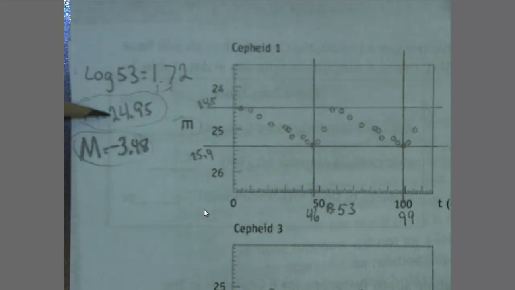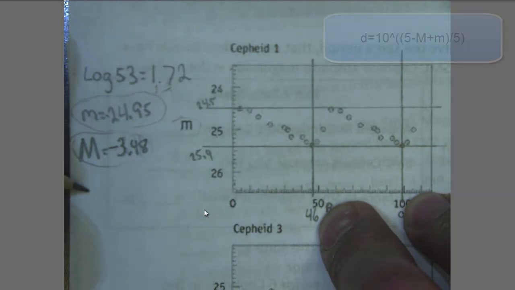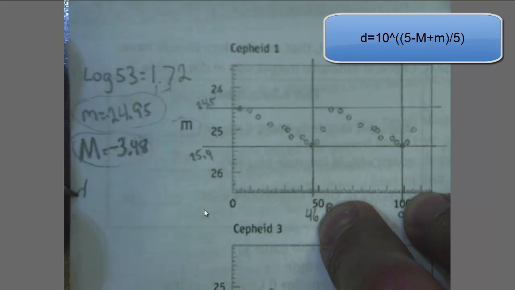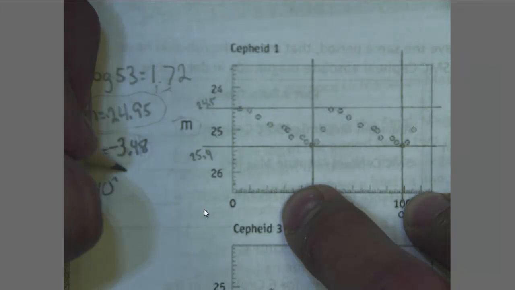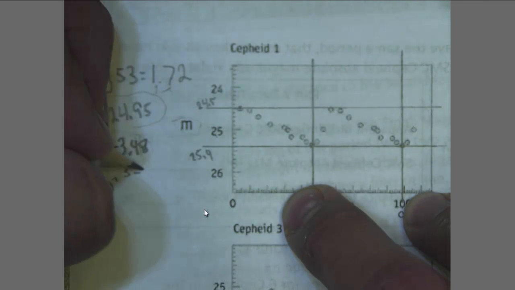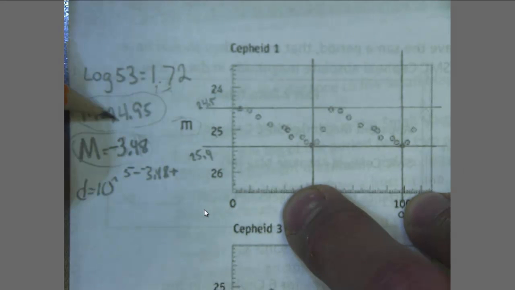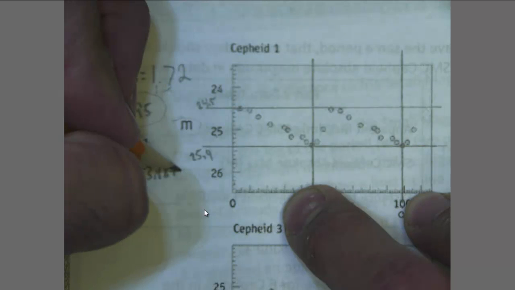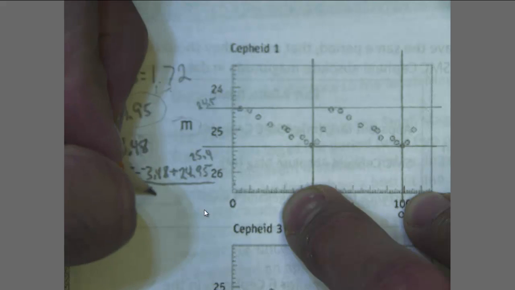So I have my apparent magnitude at 24.95, so it appears very, very dim, when in reality its absolute magnitude is minus 3.48, so it means it's very far away. So if I'm going to plug it into my distance equation, all right, I've got distance equal to 10 to the power of 5 minus my negative 3.48 plus my apparent magnitude 24.95 over 5.